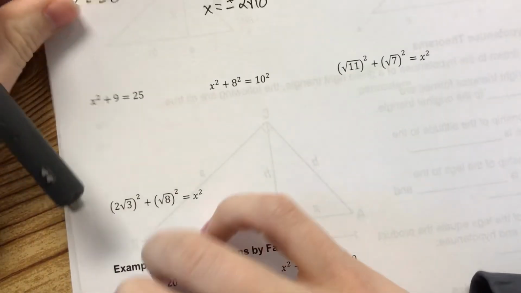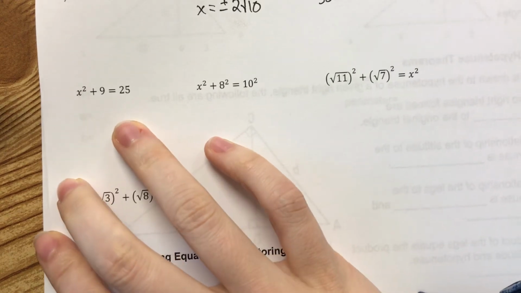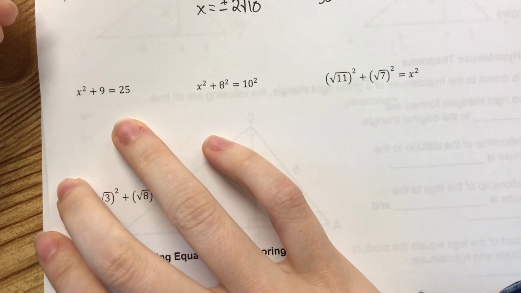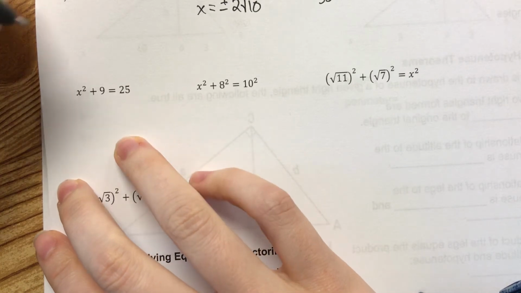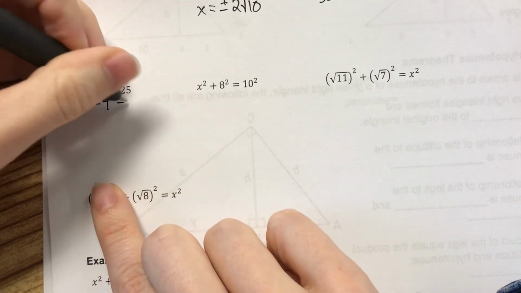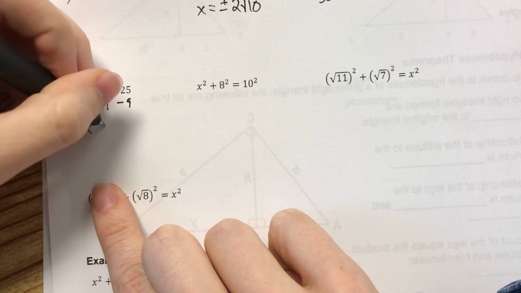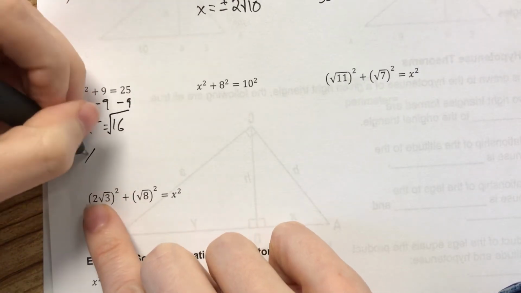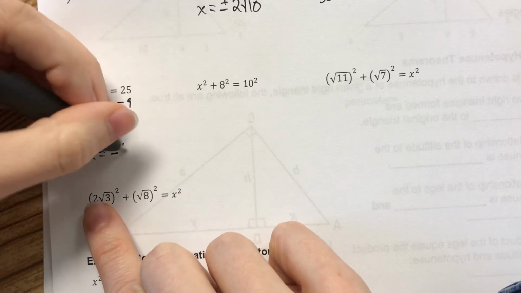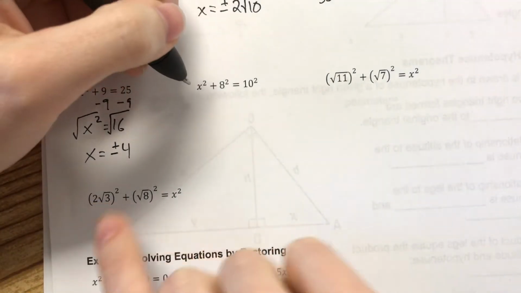Down here, we've got x squared plus 9 equals 25. In order to take the square root of something, we need to have x squared be the only thing on the left-hand side of the equal sign. So we'll subtract 9 from both sides, and we get x squared equals 16. Take the square root of both of those, and we get x equals plus or minus 4. All right?